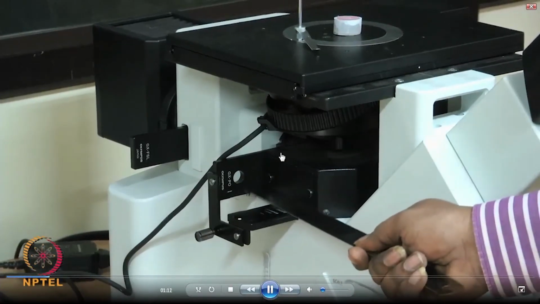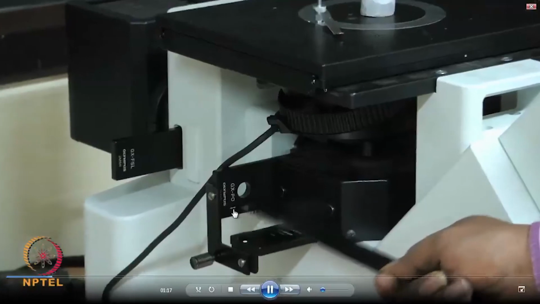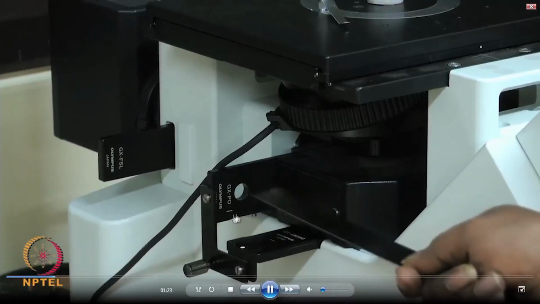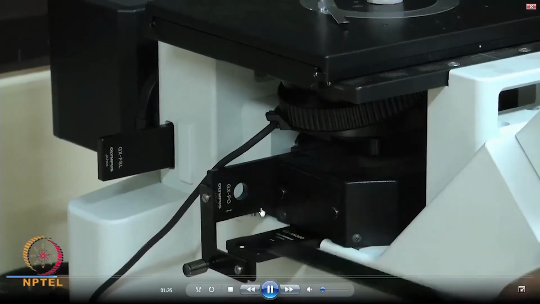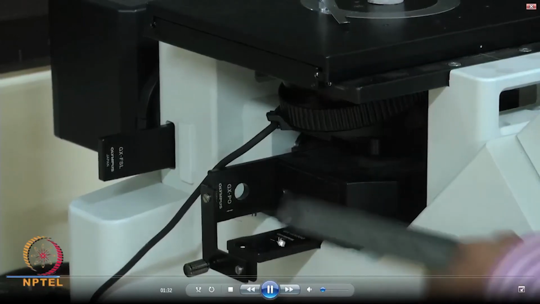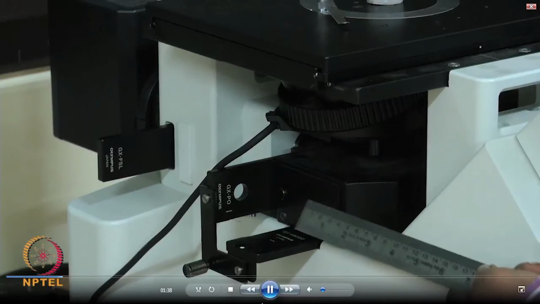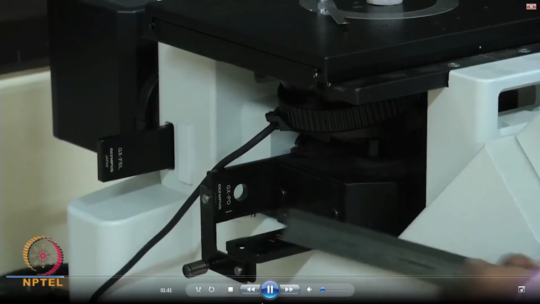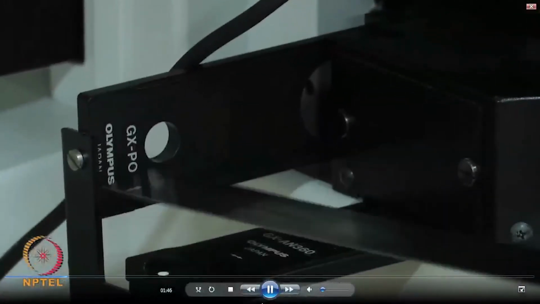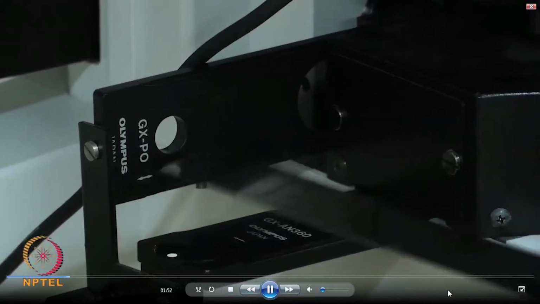What you are now seeing is a polarizer kept in this orientation, and you can see there is a mark here which indicates the plane of vibration of the waves in that direction, and you have the analyzer, and you can also see the mark here which is in the perpendicular direction of the polarizer. You can now clearly see in a much closer view the polarizer, and then this is an analyzer.